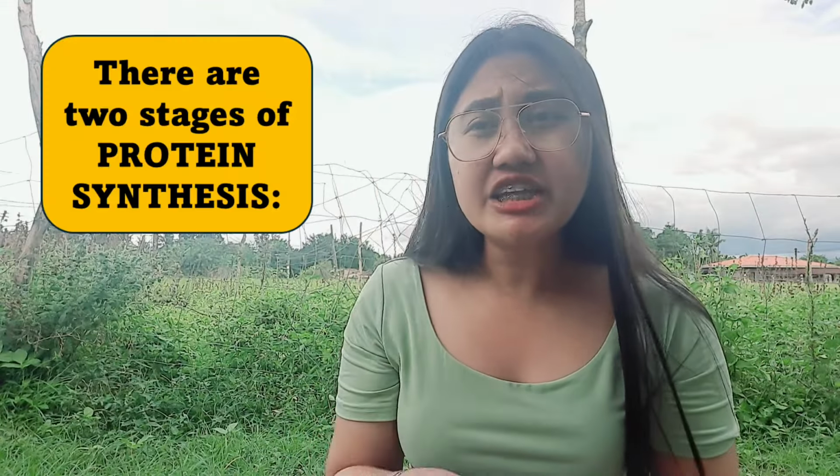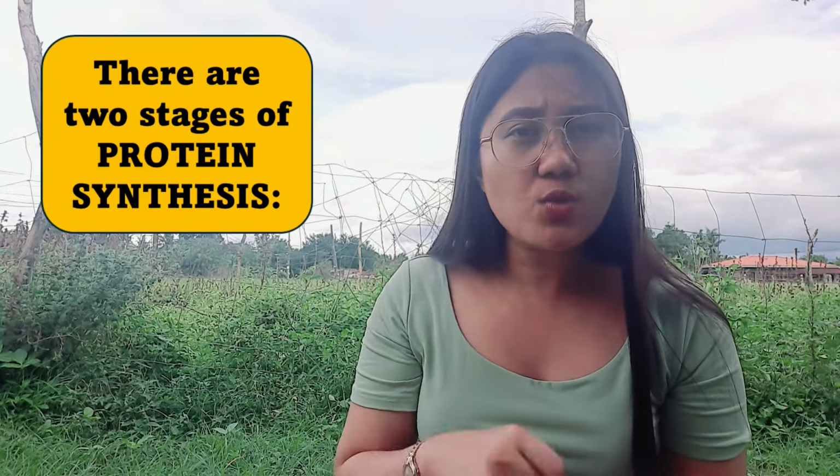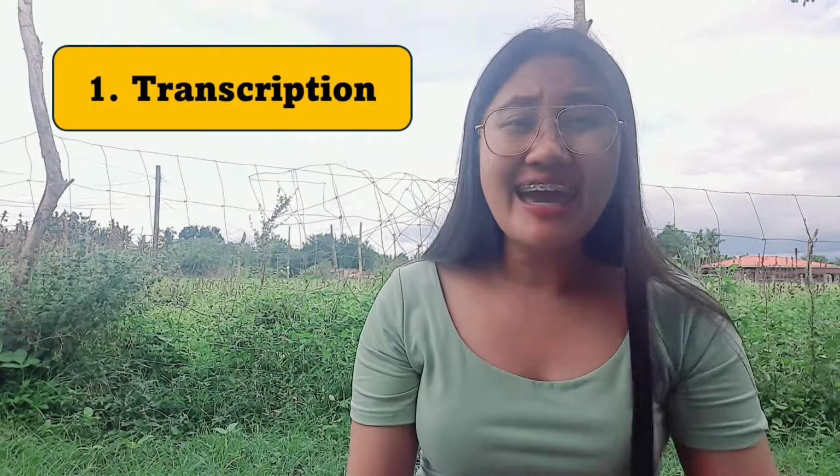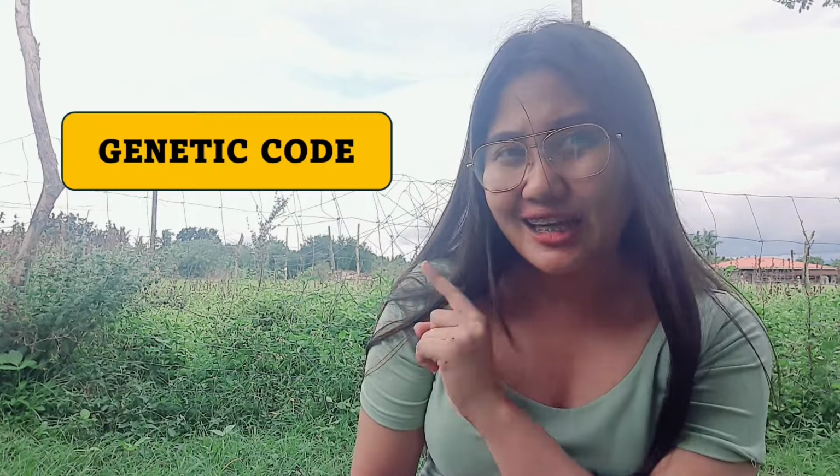Okay, next. There are 2 stages of protein synthesis. And what are those 2? The first one is what we call the transcription, and the second one is what we call the translation. So, para mas maintindihan pa ninyo kung ano ba ang protein synthesis, which is yung main topic natin ngayon, pag-usapan naman natin yung tinatawag natin na genetic code.